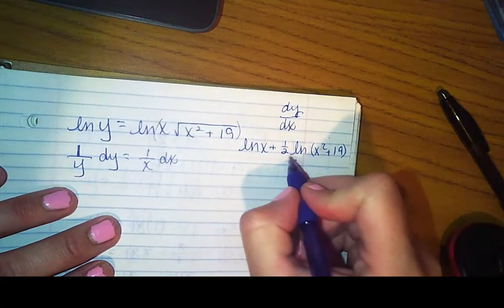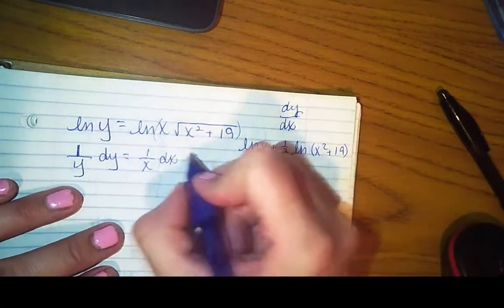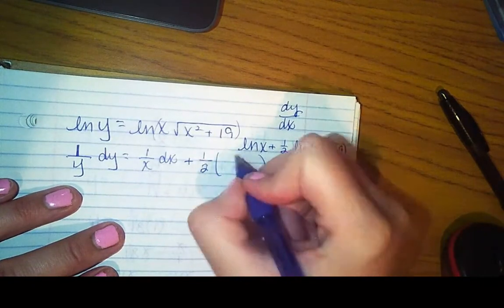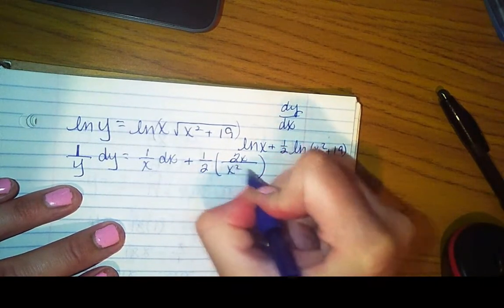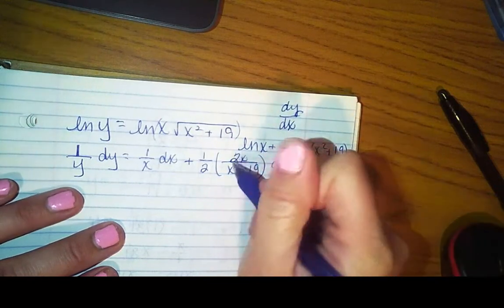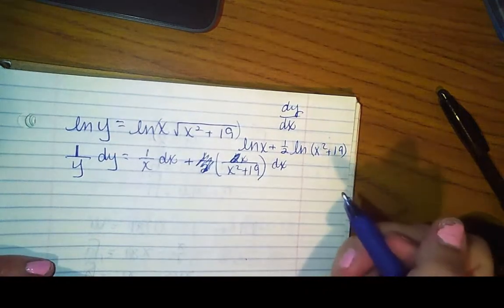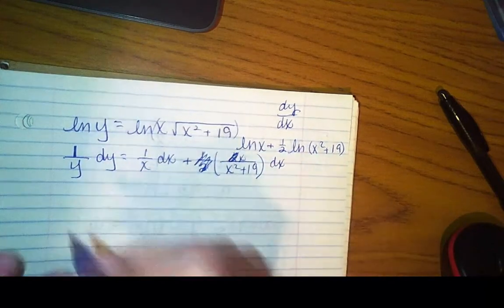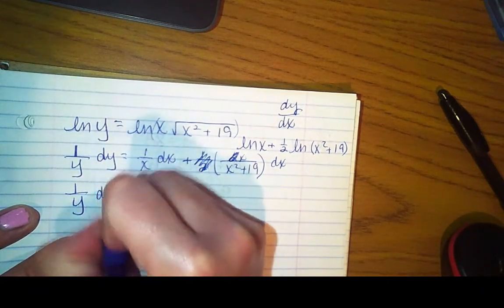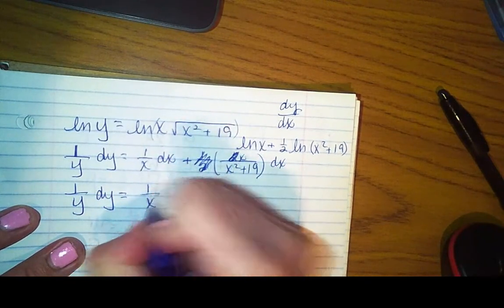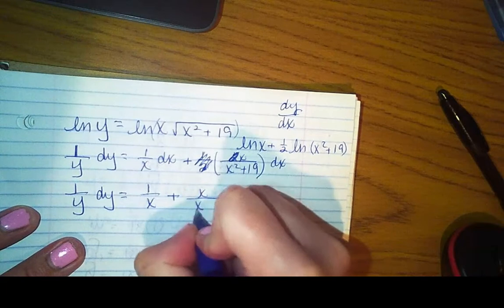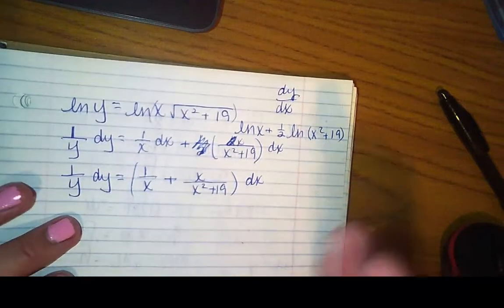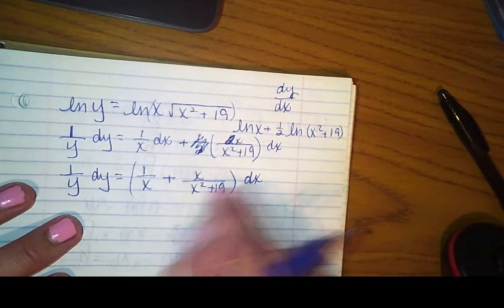And then what's the derivative of 1/2 times the natural log of x squared plus 19? It's plus 1/2, and then the derivative of x squared plus 19 is 2x over x squared plus 19 dx. So this 2 and this 1/2 are gone. I cannot put these together because they're not like terms. And so I'm going to factor out a dx. So I've got 1 over y dy equals 1 over x plus x over x squared plus 19, dx. Well, I want to solve for dy dx, so I'm going to divide both sides by dx.